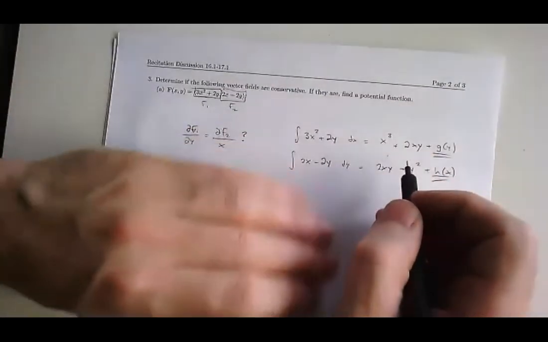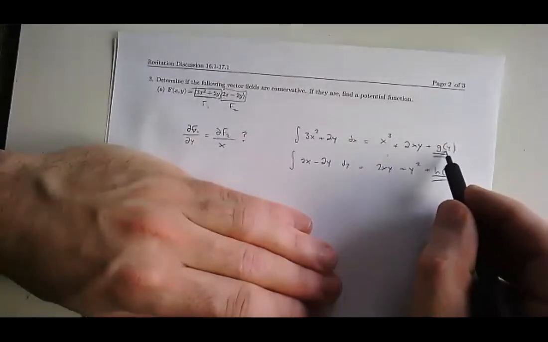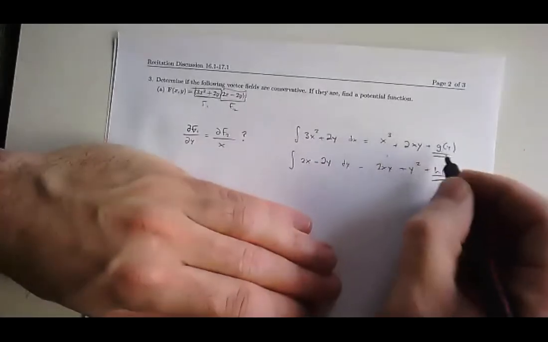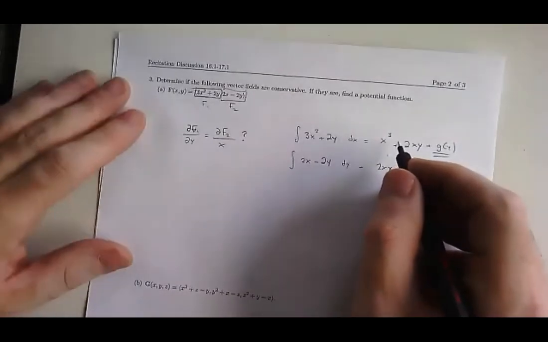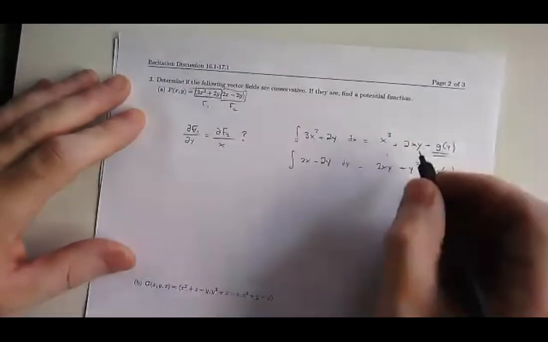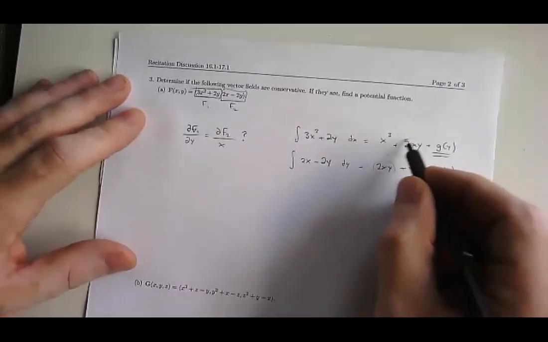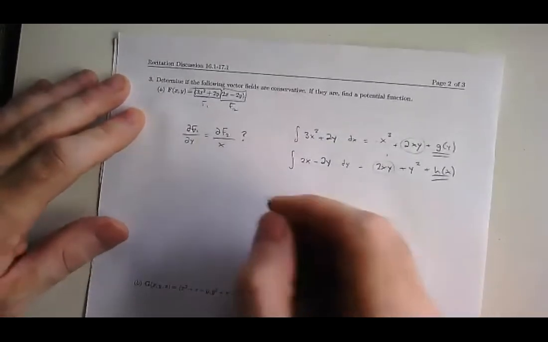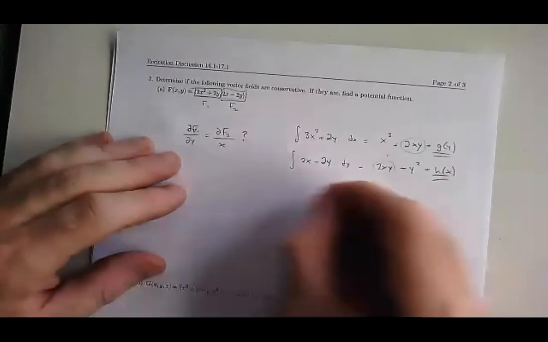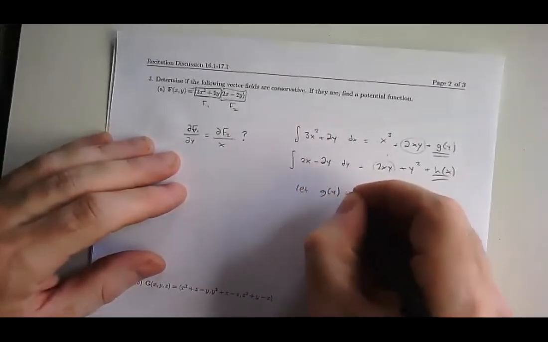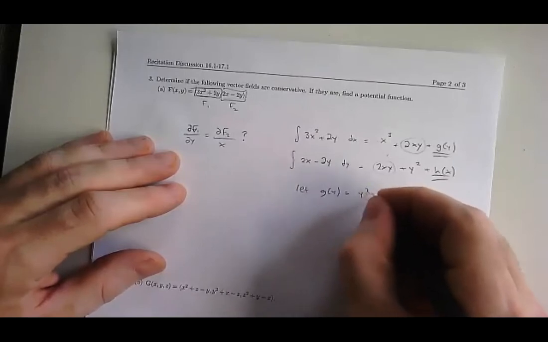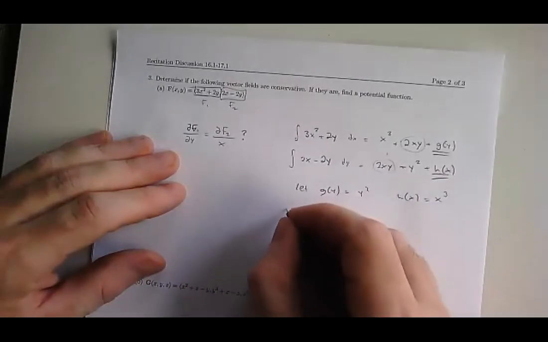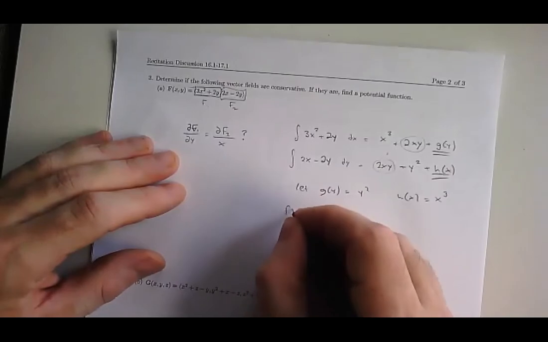Okay, so let's compare those two. Could we choose g and h to make these two things equivalent? Could we make some choice of functions that makes these be the same thing? What do we have in common here? We have this 2xy and our 2xy. Could we let h of x be x cubed and g of y equal y squared? Let's see if that gives us what we want. So if we let g of y equal y squared and h of x equal x cubed, then we would have the following function.